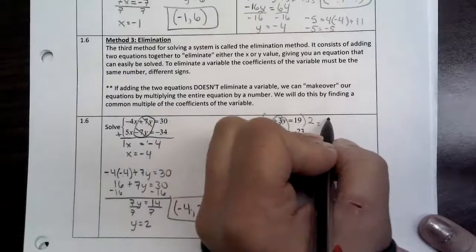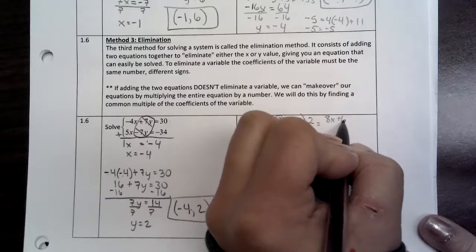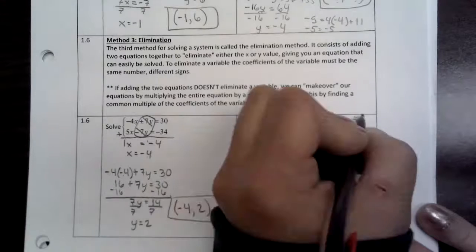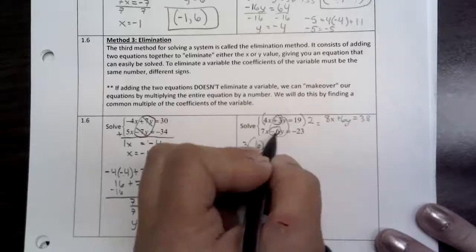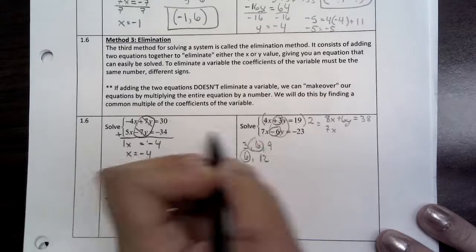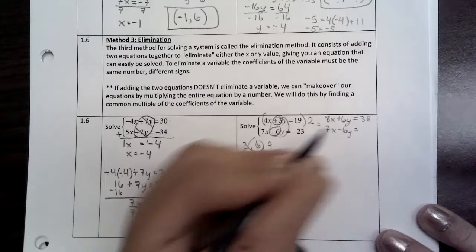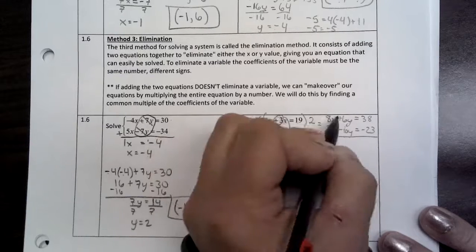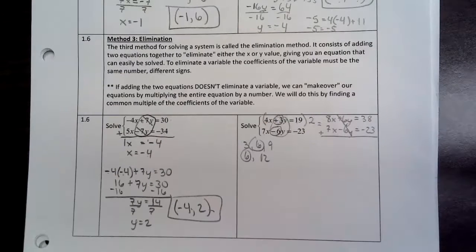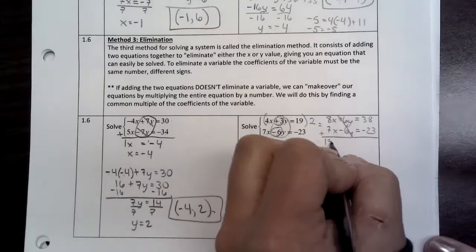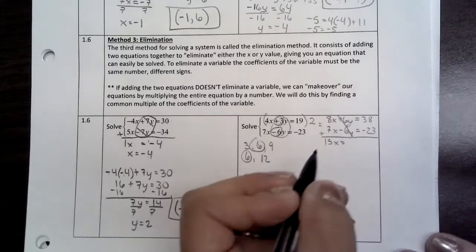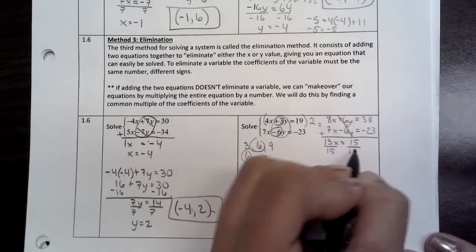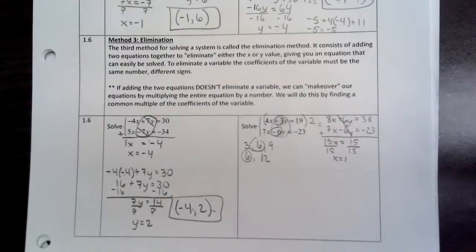So when I do that, I'm going to get 8x plus 6y equals, let's see, 19 times 2 is 38. And then this other equation, I'm just leaving the same. And now I can add those two and combine my like terms, and those y's go away. So now I have 15x equals 15. Divide both sides by 15, and I get x equals 1.